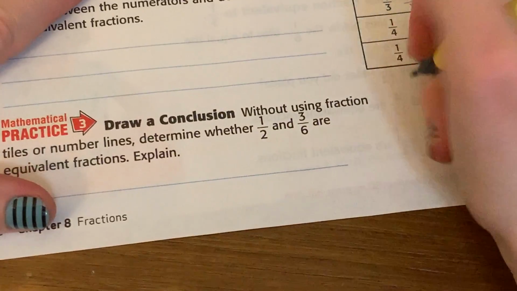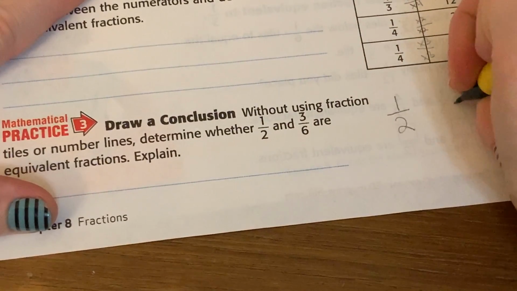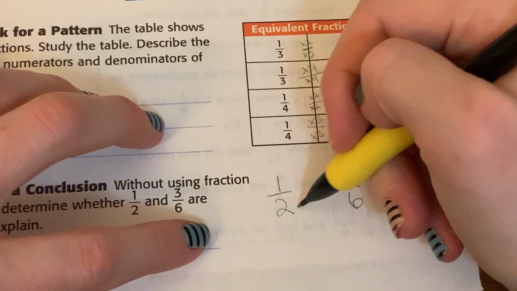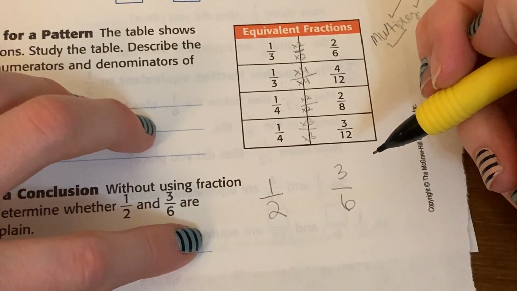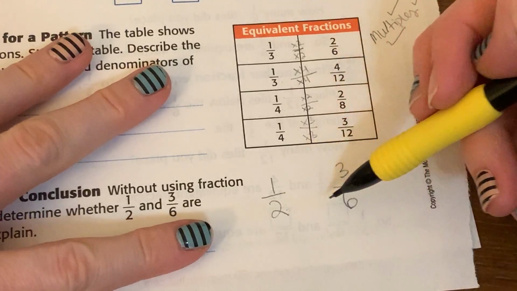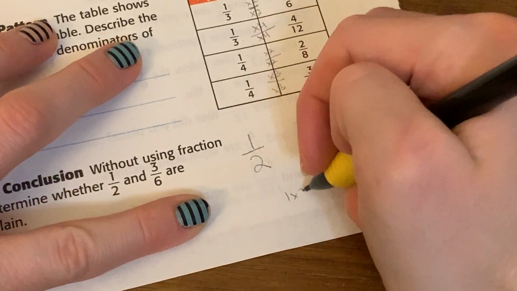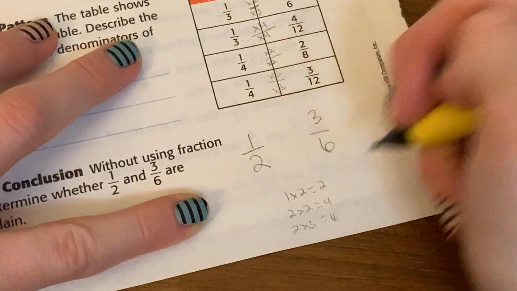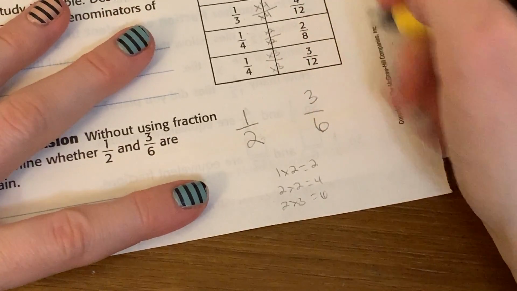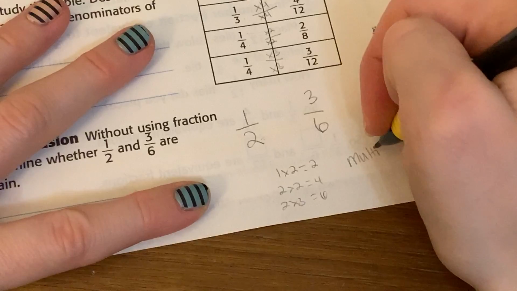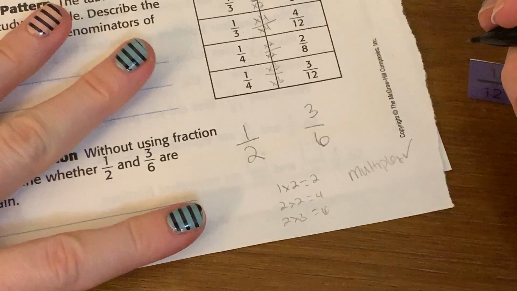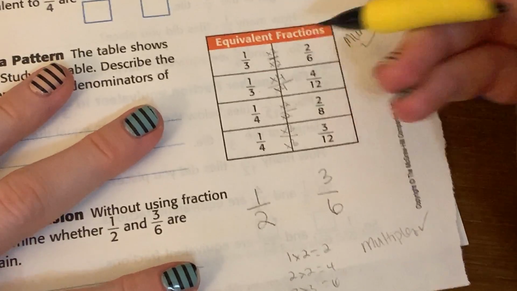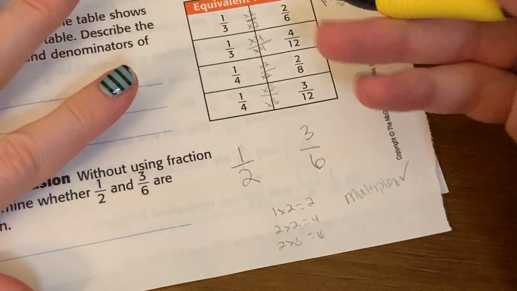Okay, so 1/2 and 3/6. Well, the patterns I was noticing was that these two were multiples. Okay, so 2 and 6, well, I know 1 times 2 equals 2, 2 times 2 equals 4, 2 times 3 equals 6. Okay, so they are multiples, yes, on that denominator. Also, the other thing I noticed was that top and bottom were being multiplied by the same thing, and that showed that they were equivalent fractions.